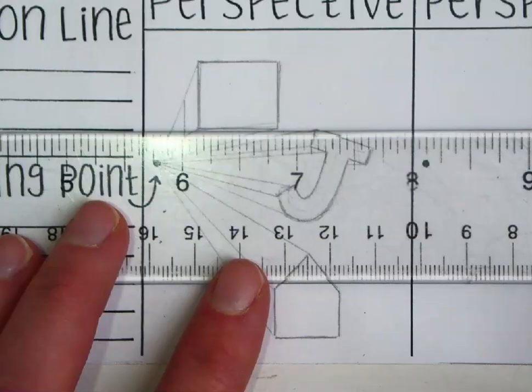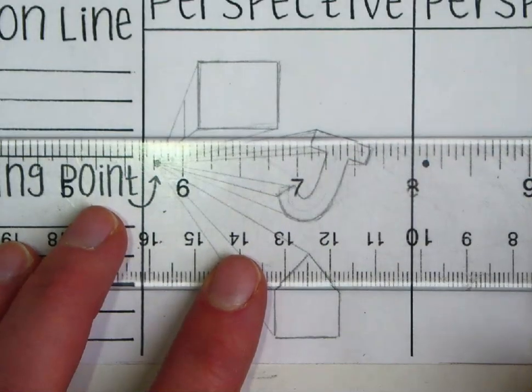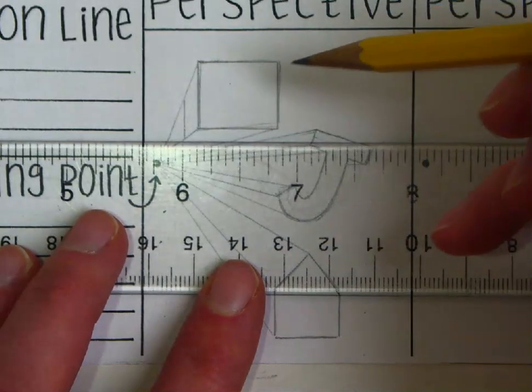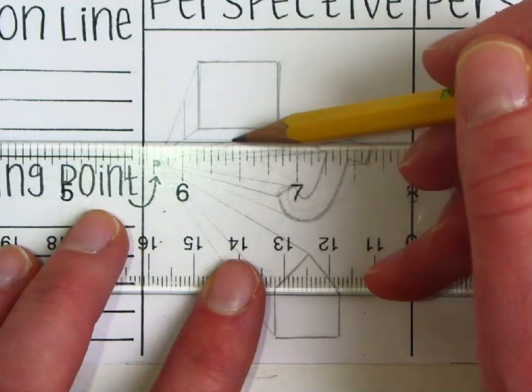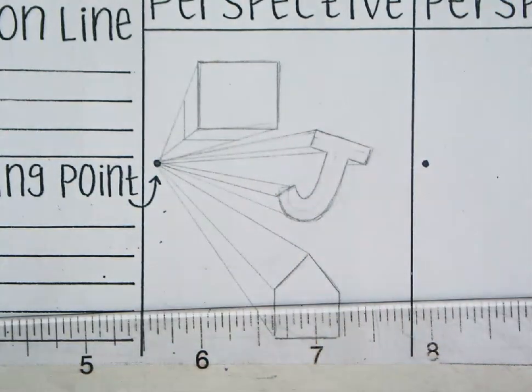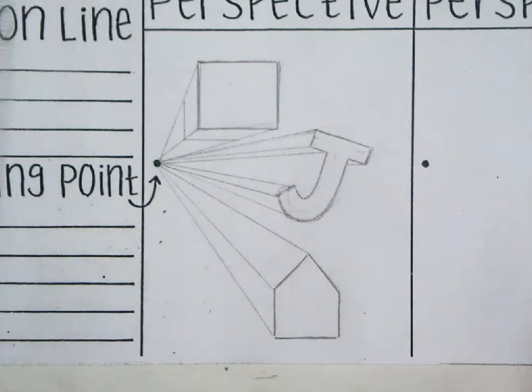So keeping my ruler parallel to this bottom side, I'm going to line it up with that new vertex that I just made, and draw a line between these two converging lines. That is going to finish my three-dimensional form. It was a shape, and I've just turned it into a form using linear perspective, specifically 1-point perspective.